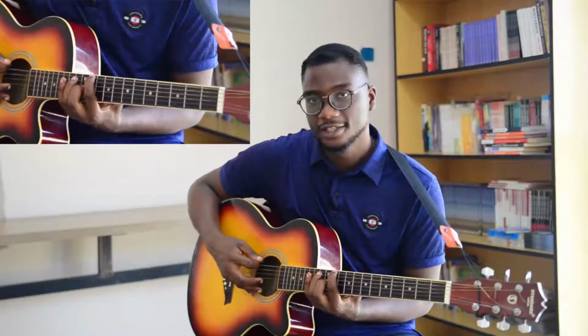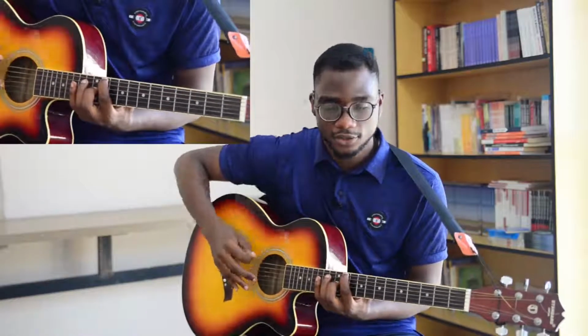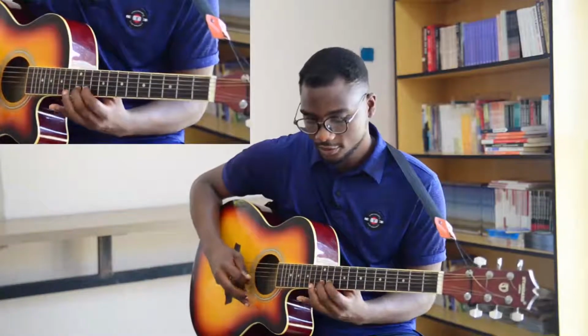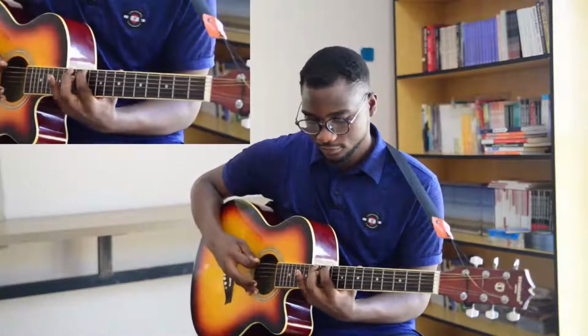So did you see that? I mean, it helps to break down everything logically. So this is the last shape. And this is actually the shape that most guitarists start with.